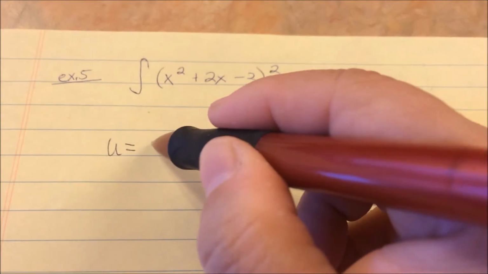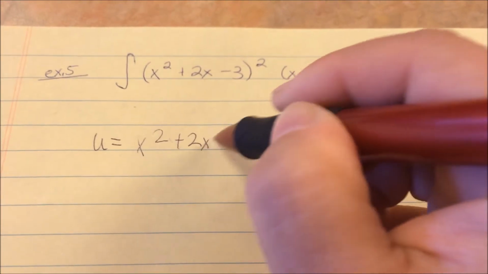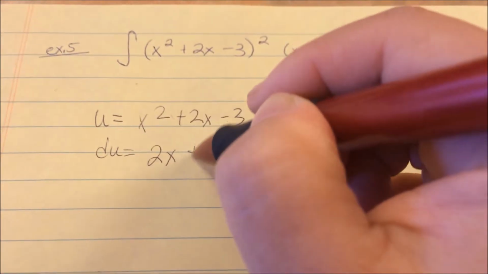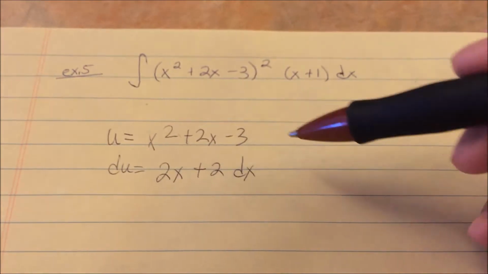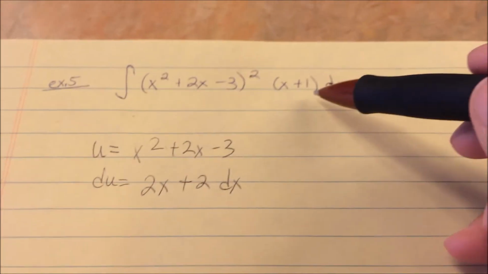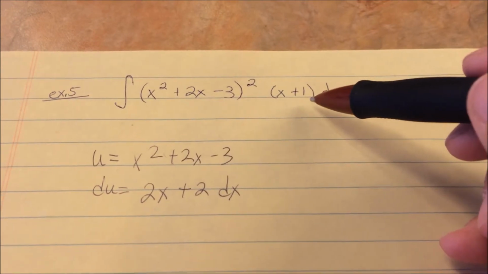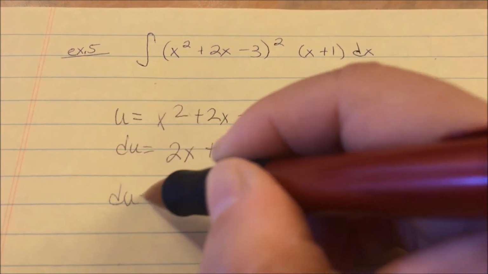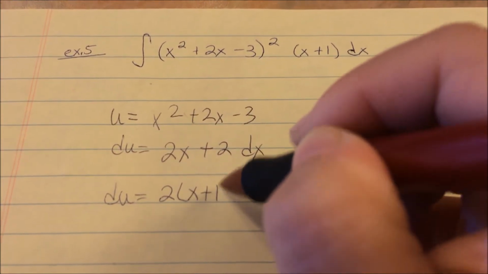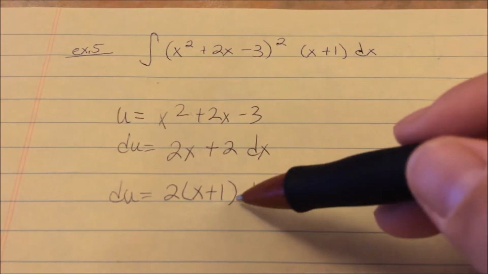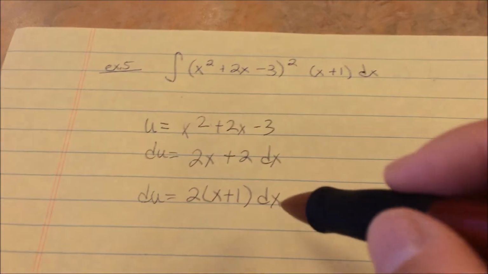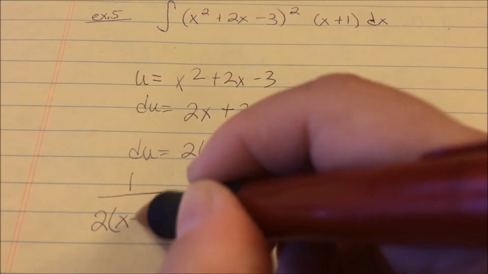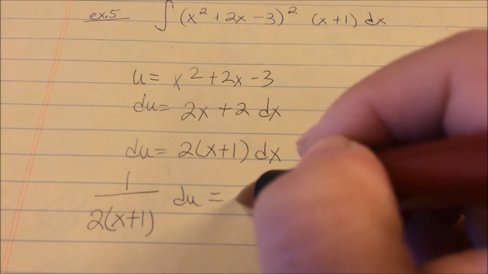So u is equal to x squared plus 2x minus 3. So then du is equal to 2x plus 2 dx. Again, if you look at this right here, our goal is to hopefully cancel out this right here. But right now, at the moment, it doesn't look like it's going to happen because of the 2's. So let's factor the 2's out. So I have 2 times x plus 1 dx. That looks closer to what we have up here. Okay, so we want dx by itself, so I have to divide both sides by it. So it's 1 over 2 times x plus 1 du is equal to dx.